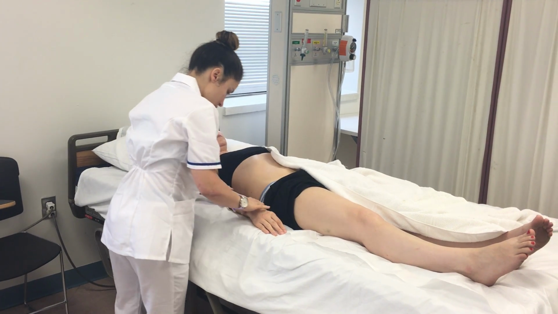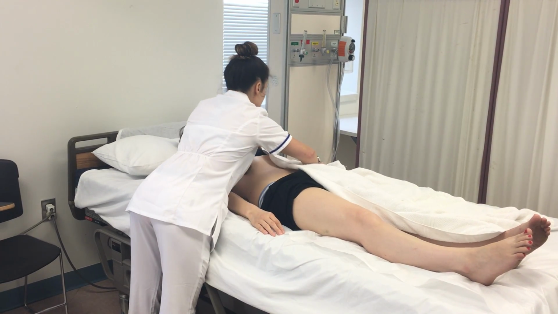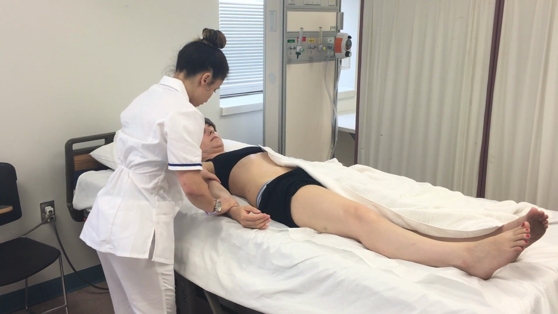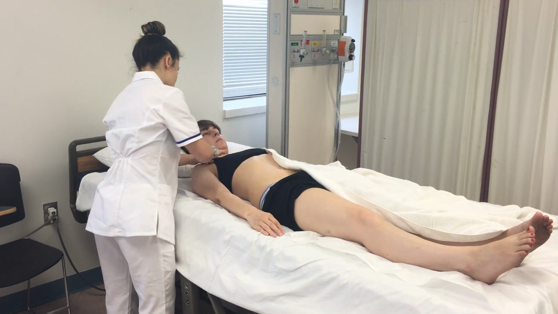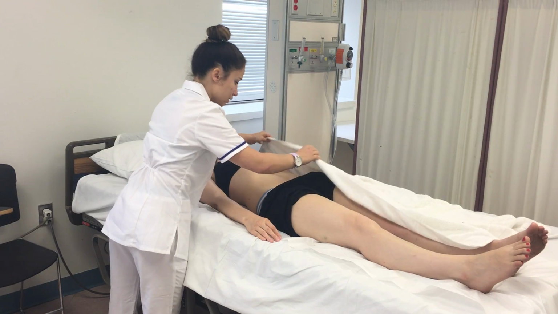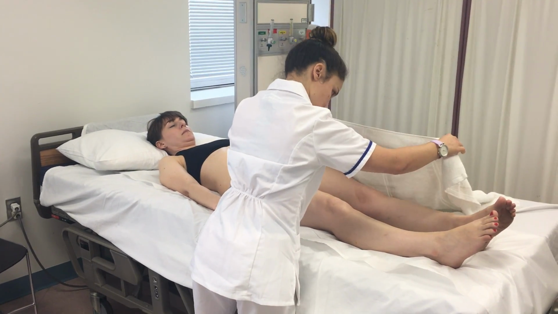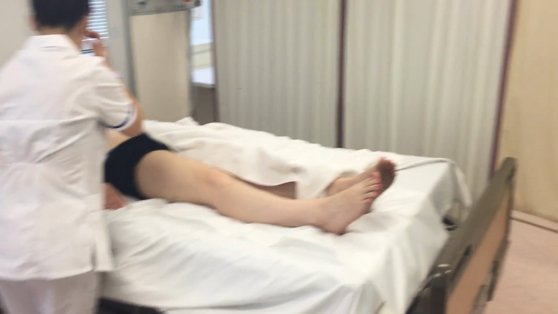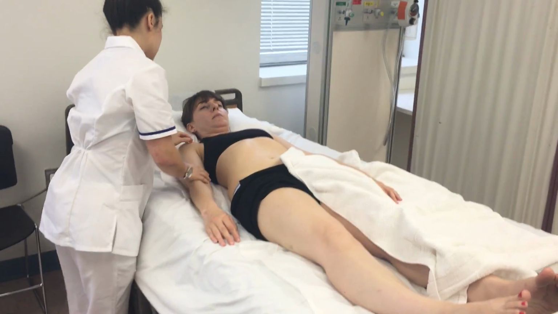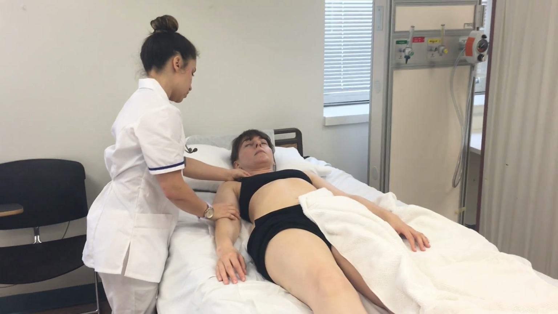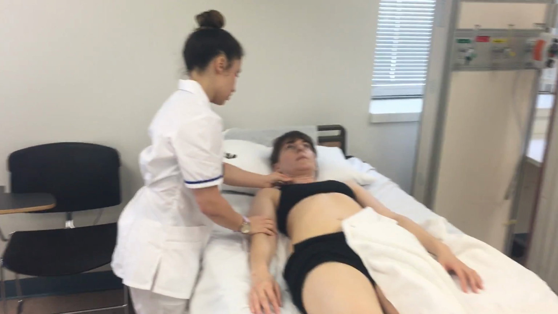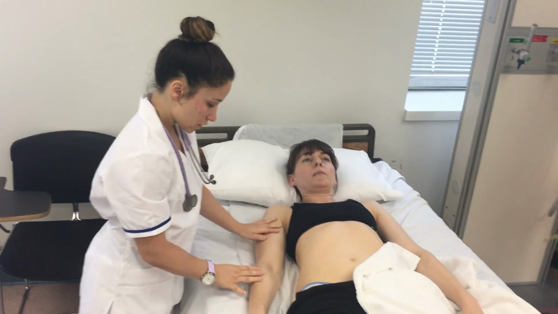Got some macules on both sides. Have you noticed any change in your skin? There's no pallor, looks to be a uniform color. Let's see, we're just going to test you for turgor. Okay, instantaneous.